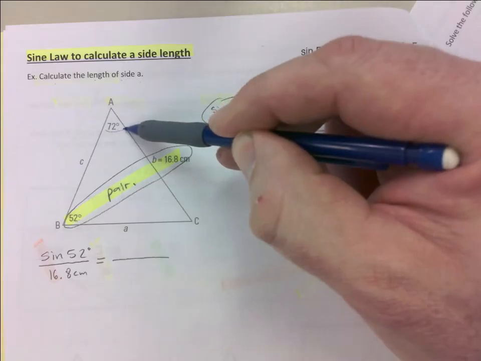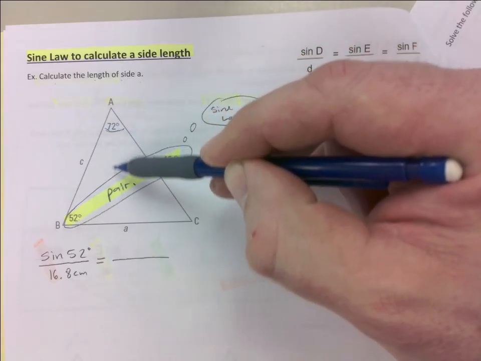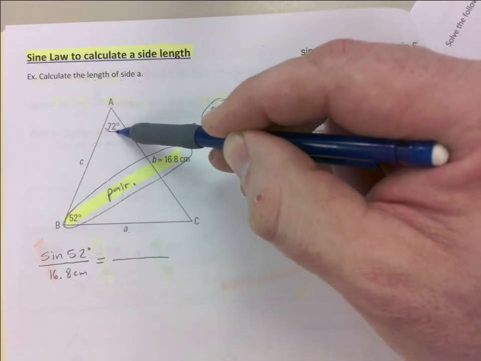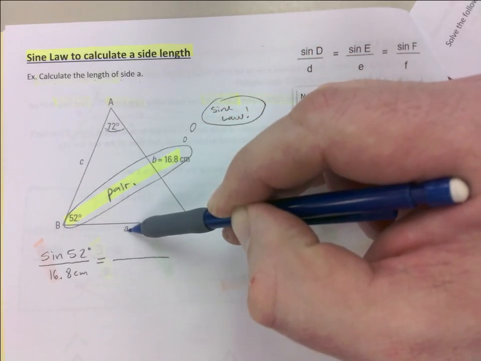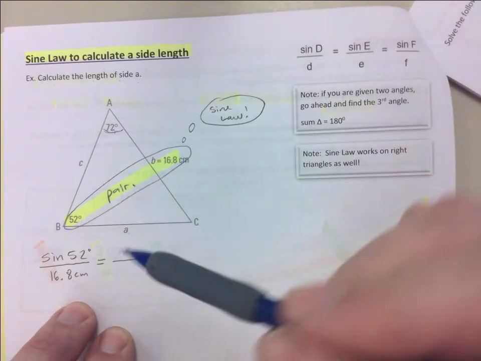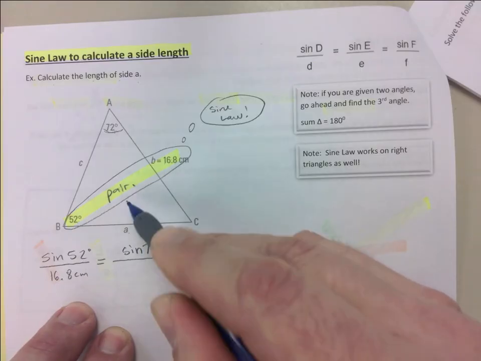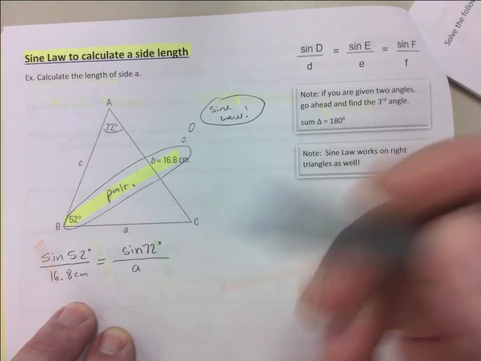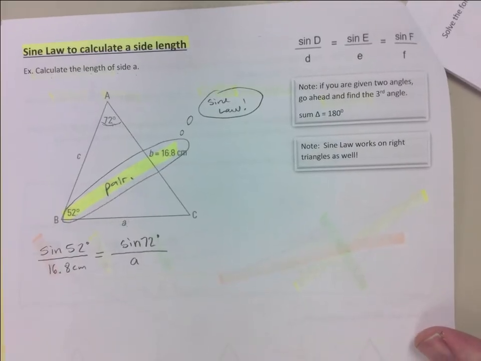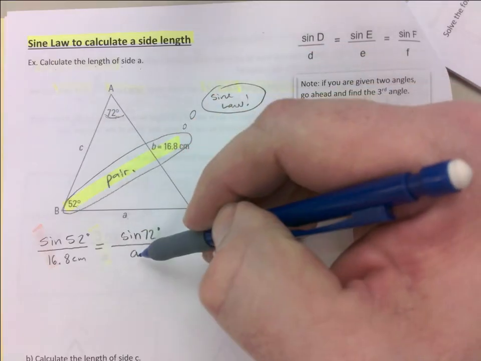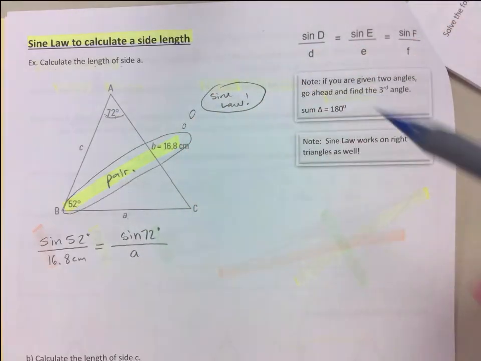I have that angle, correct? Which is across this side. So that angle I can use to solve for that side length. Watch this. You're going to go sine of 72 degrees over side A, like that. This is also a pair, but you don't know one of the pieces.